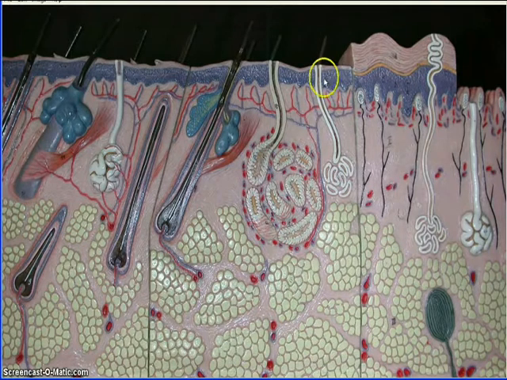Melanocytes will produce the melanin that will cover the nucleus. So where the sun's coming through here, the nucleus is covered by the melanin pigment to protect the genetic material from the sun, because the radiation can cause mutation in that genetic material.